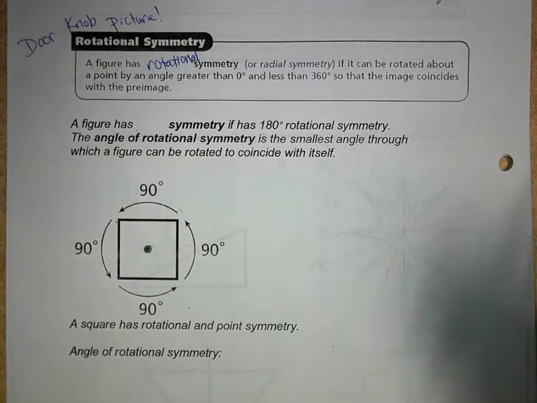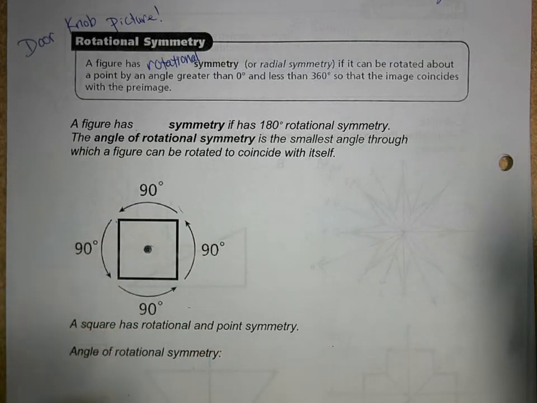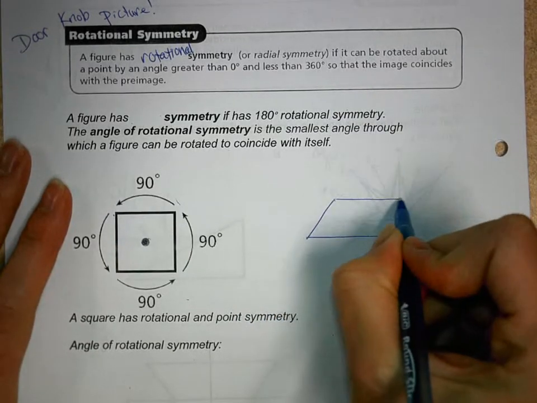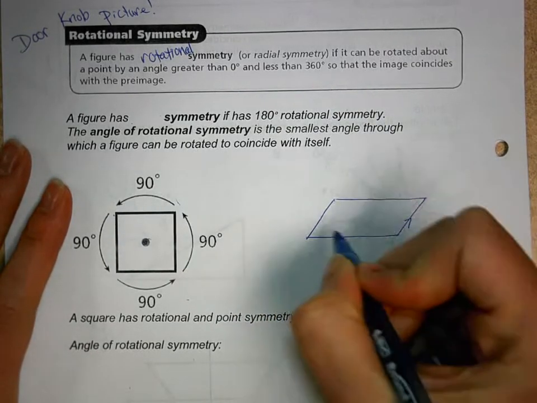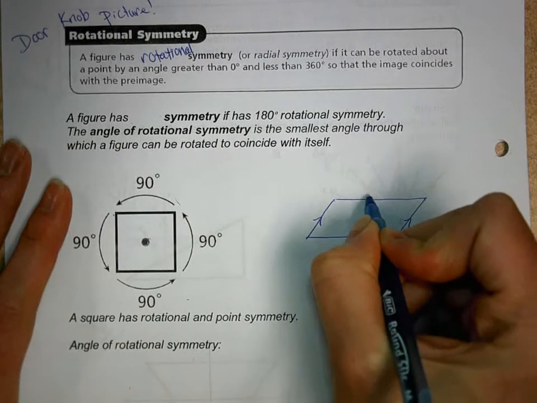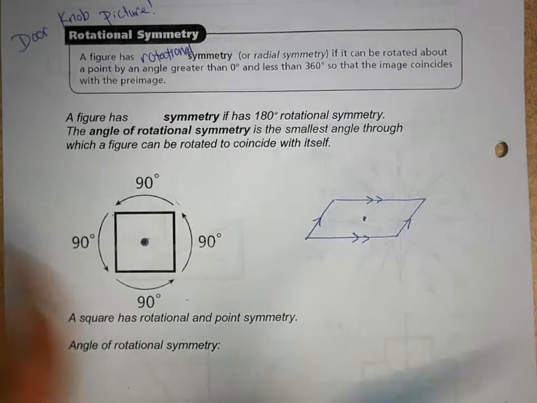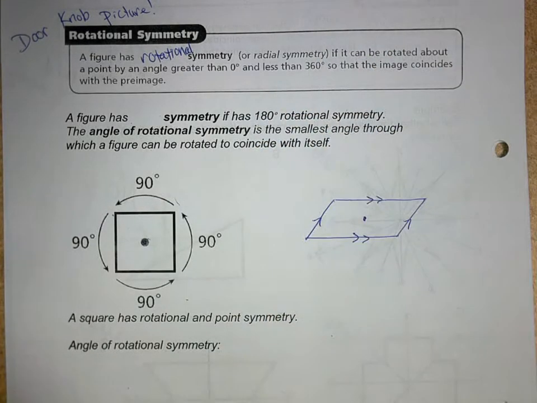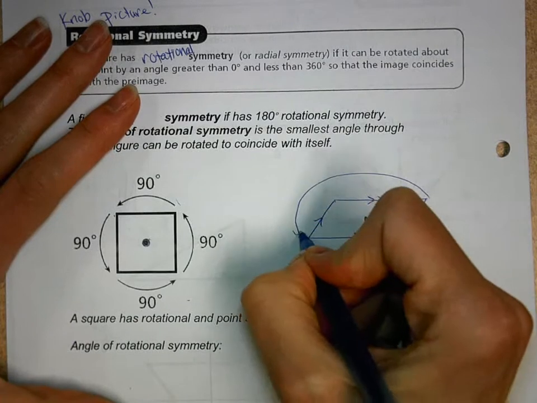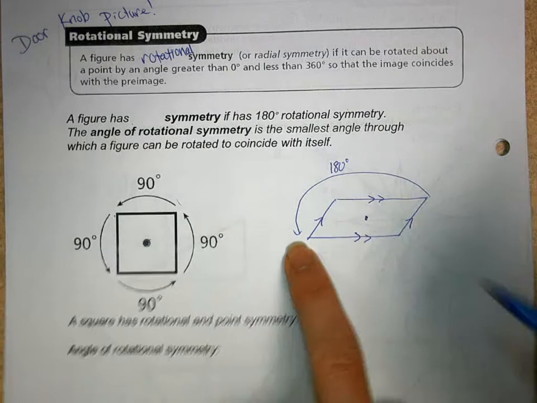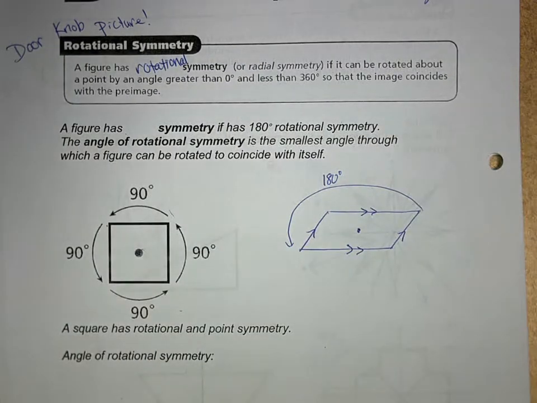Now, some things you can only rotate 180 degrees to get. Let me give you an example of this. If I have a parallelogram, looking at that, you're thinking, there's no way I can have rotational symmetry with that. But if I put a point smack dab in the middle, and I turn it 180 degrees, this point is going to land on this one, and you're not going to be able to tell the difference from the original.